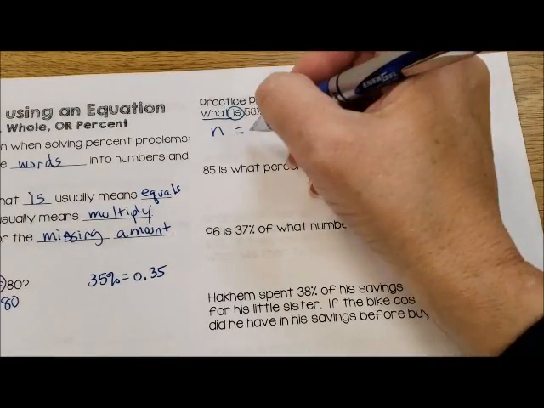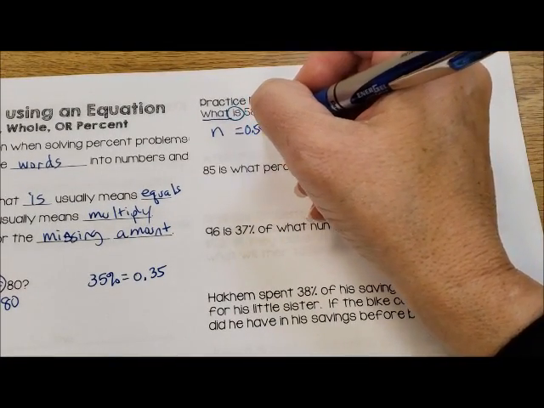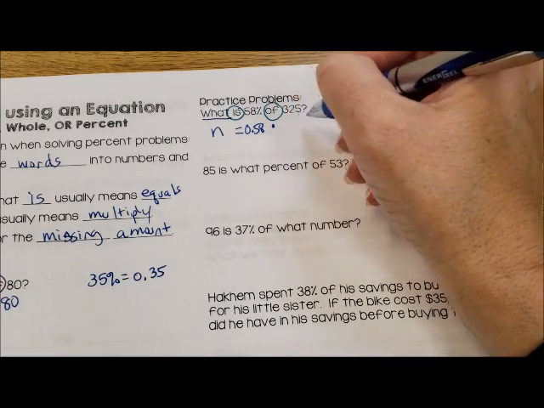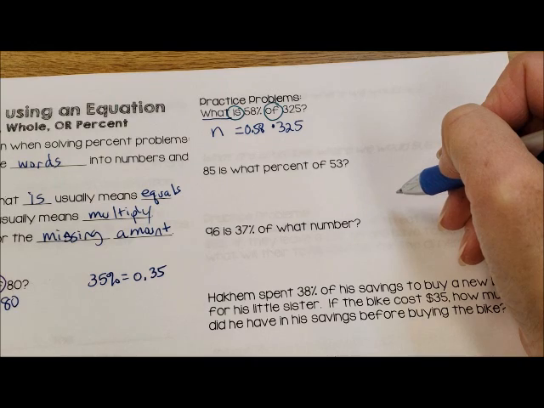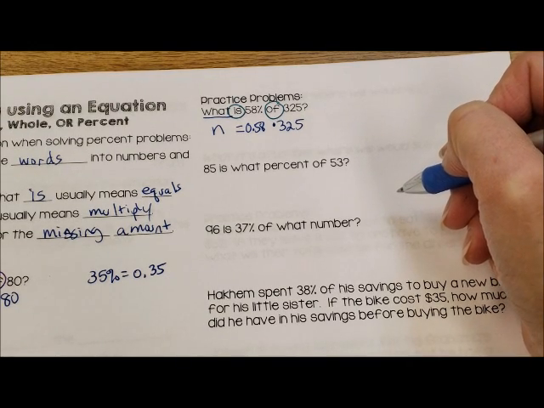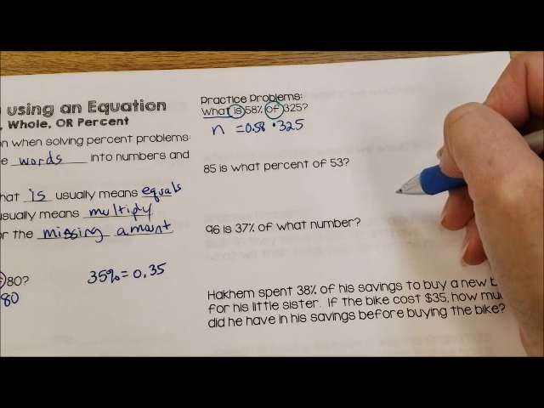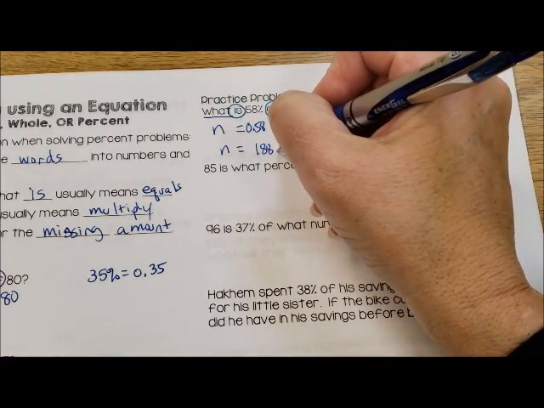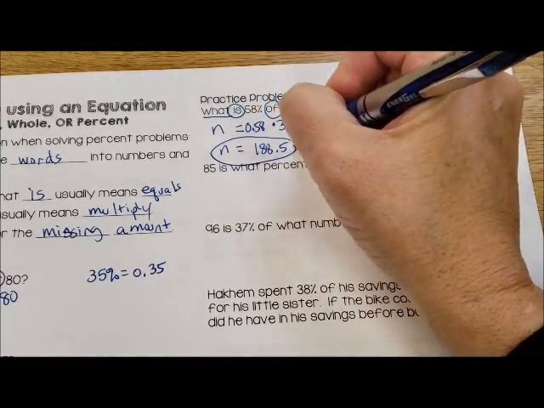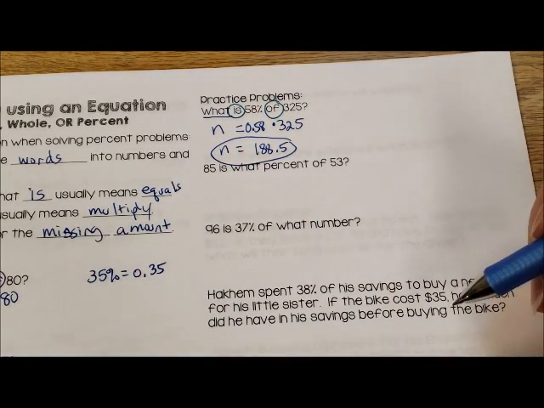58% is in percent form. I need to rewrite it in its decimal form, 0.58 times 325. So this is one of those where we just need to do the multiplication. So 0.58 times 325, and I get my n equals 188.5. Final answer, done. Next one.